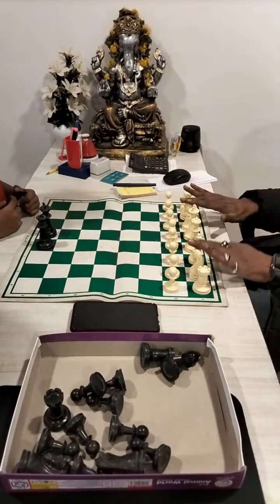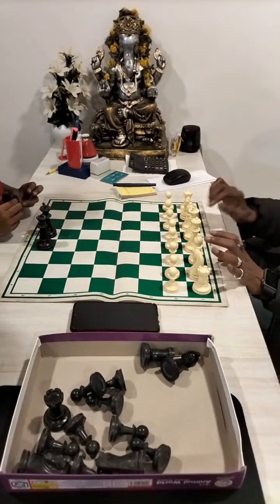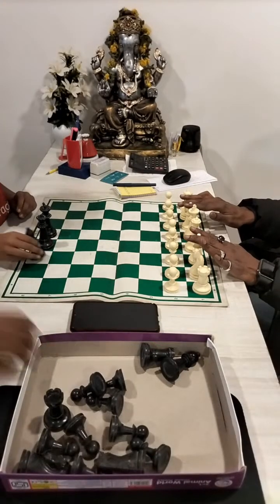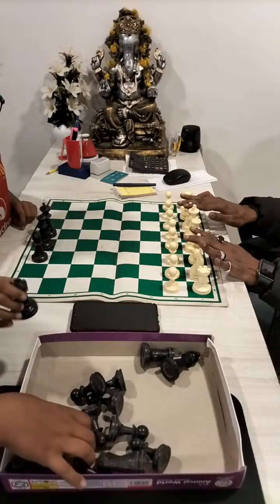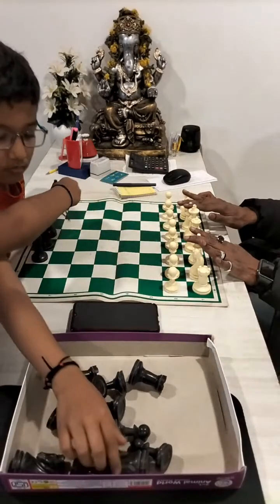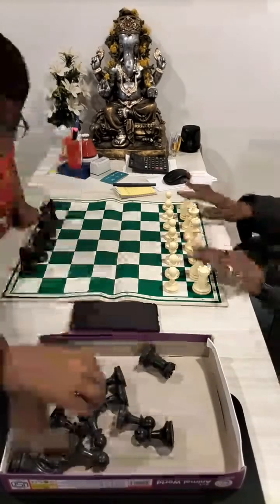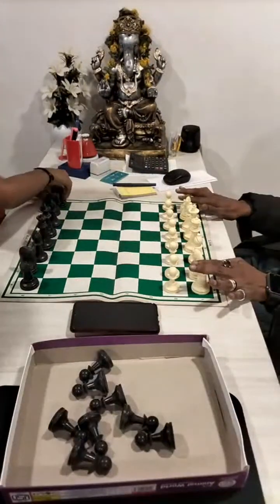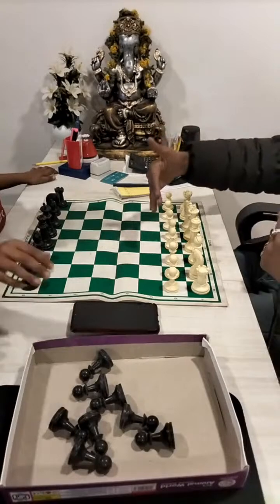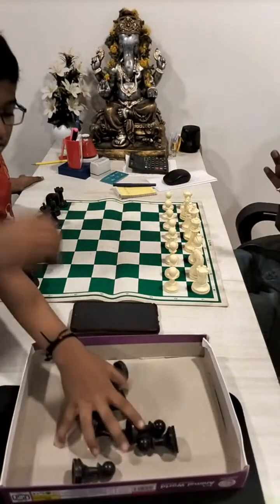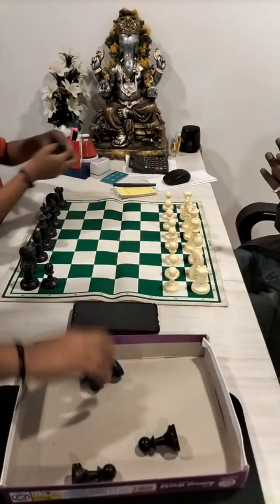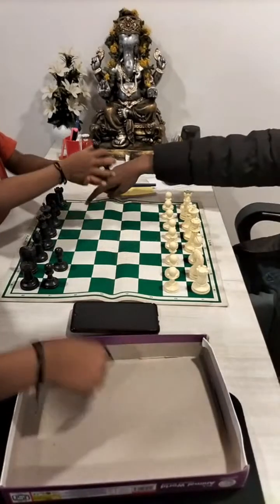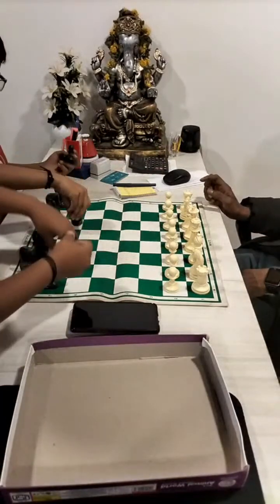Then the bishops, 2 bishops. Knights, 2 knights. 2 rooks. Then in front of them all the 8 pawns. Okay, arranging is simple.